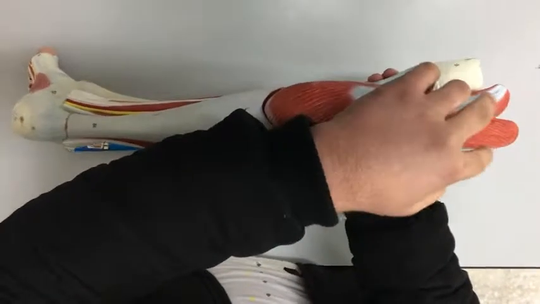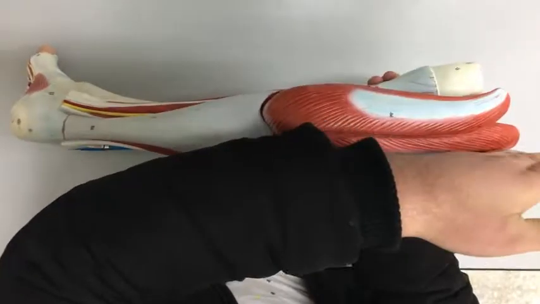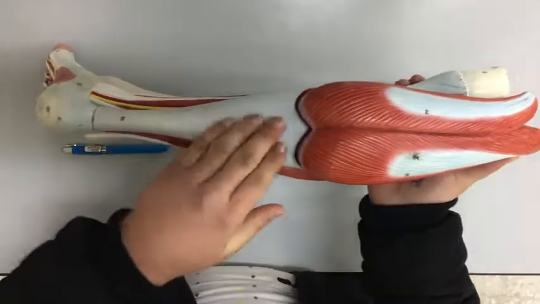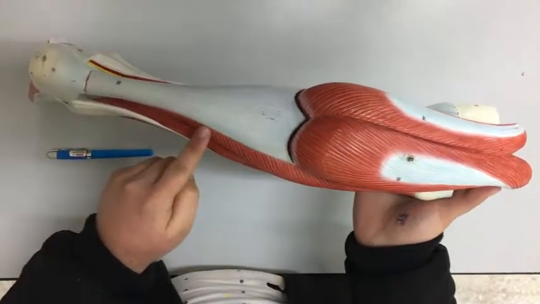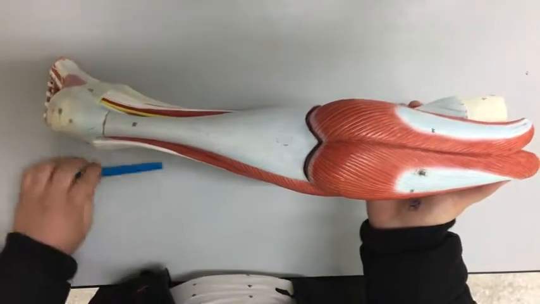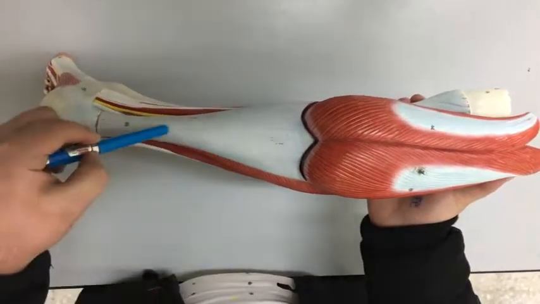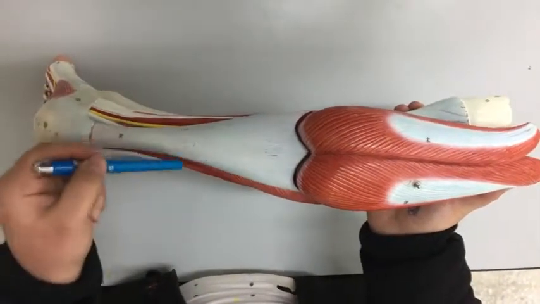These two heads originate from the medial and lateral condyles of the femur, and are inserted by a common tendon for this muscle and also for the soleus muscle into the posterior aspect of the calcaneum. This tendon, as we can see here, is called the tendon of Achilles, or Achilles tendon, or tendocalcaneus.